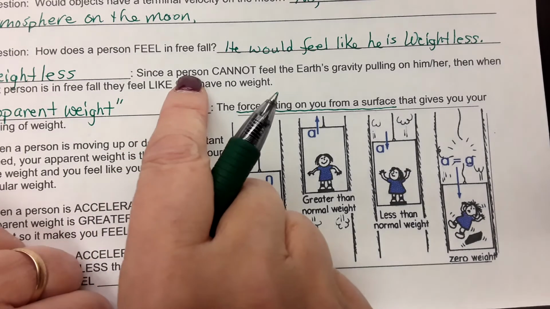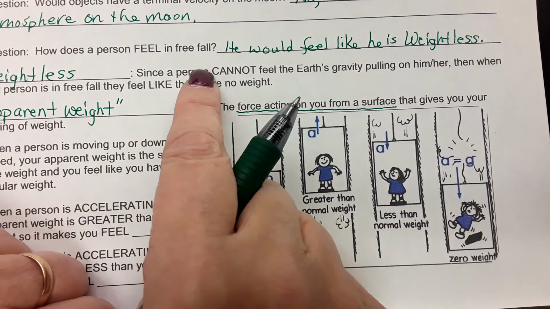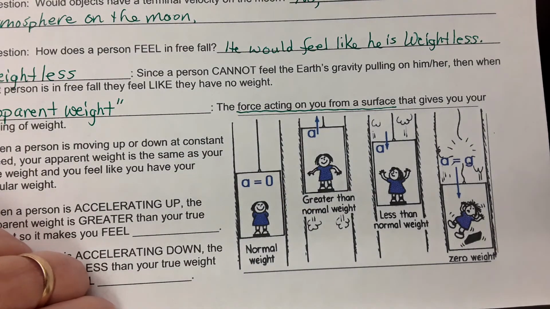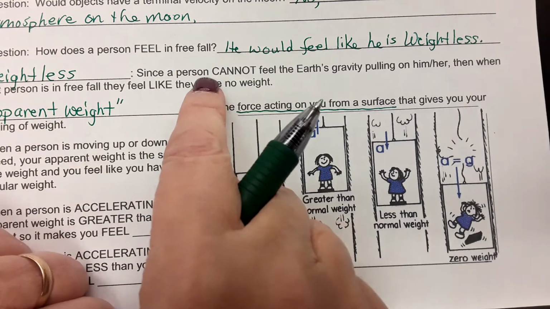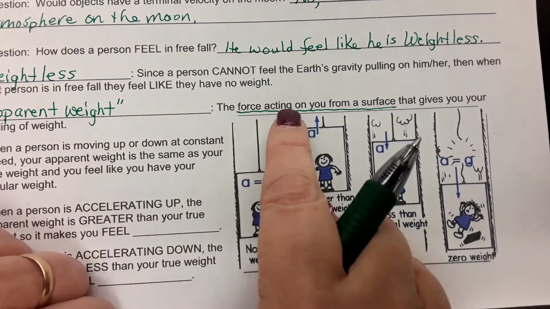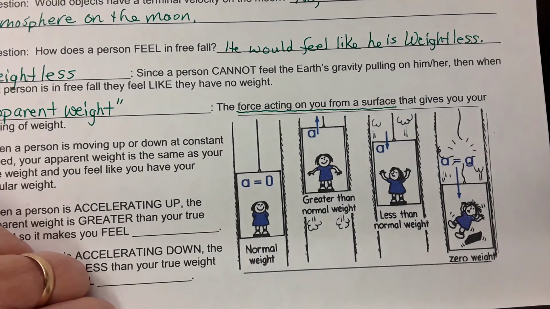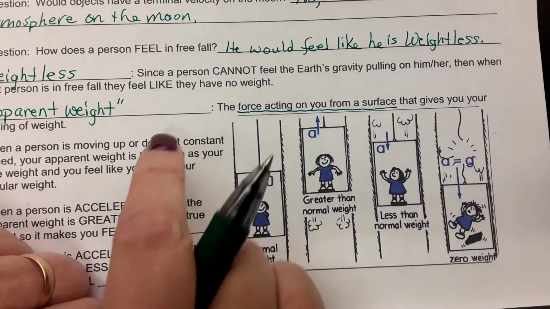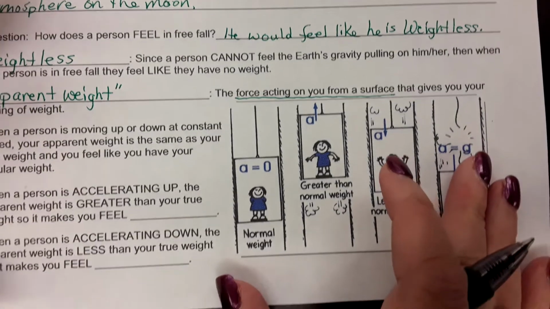So a person feels weightless in free fall because gravity is the only force acting on them in free fall. And since you can't feel that gravity, you feel weightless. You have to have a surface pushing on you to have a sense of weight. And in free fall, you don't have a surface pushing on you. So you feel weightless. Okay?